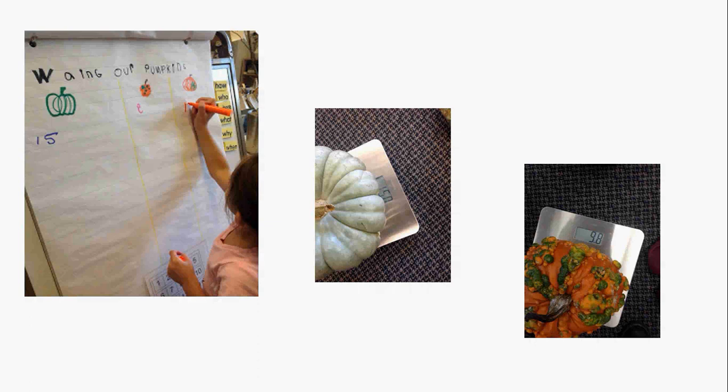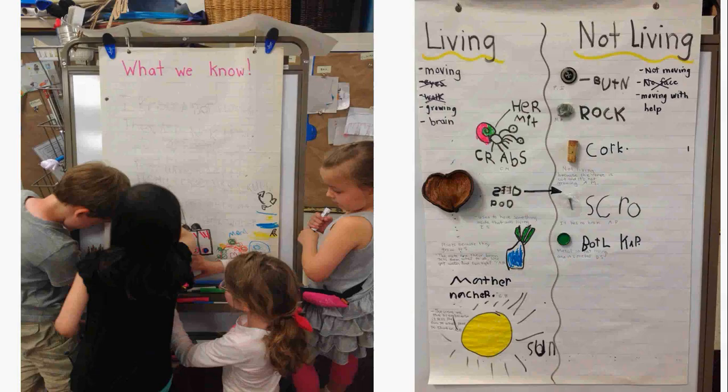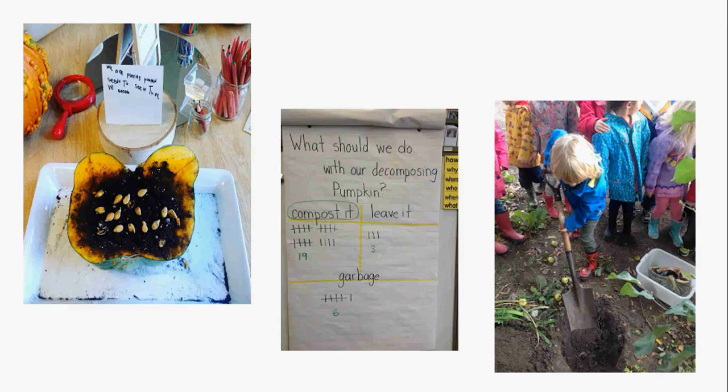So that is facilitating children to get to content learning, which is literacy, math. Remember that analysis and reasoning is leading children to new understanding and learning. So we want to know what children know, what questions they have, and here are some more examples of their drawings and their observations. Tallies. What should we do now that our pumpkin is decomposing? And then follow through with another experience.